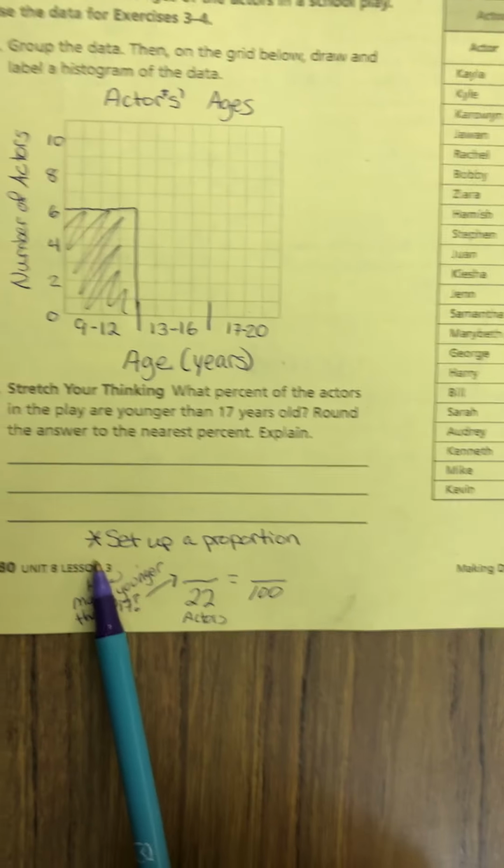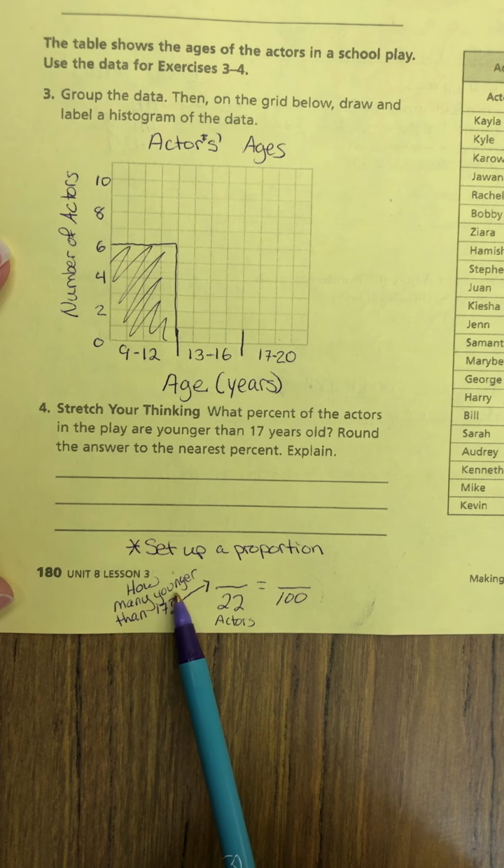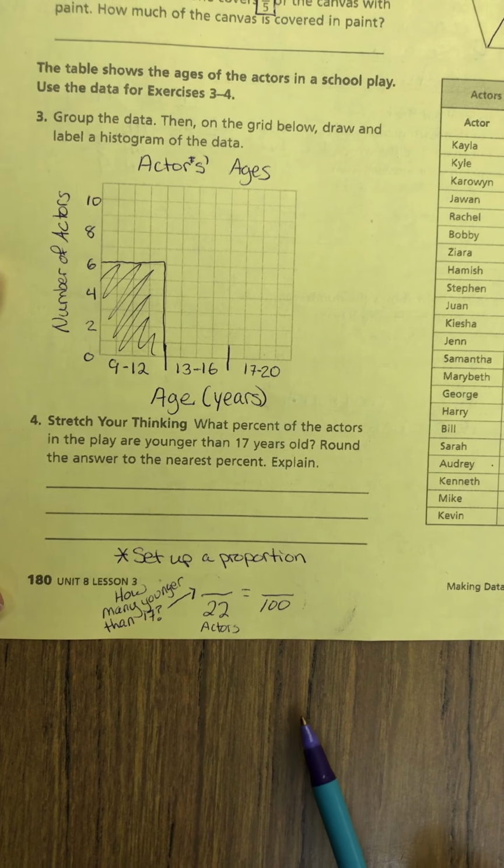Stretch your thinking. Here's your hint. Set up a proportion. I helped you out quite a bit. How many students younger than 17 goes right there? Cross multiply, divide, and explain.